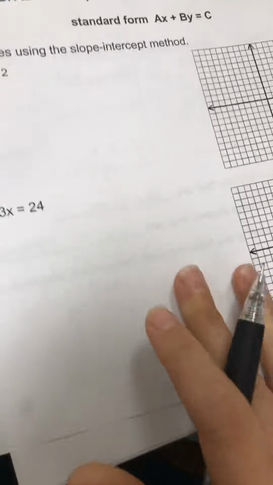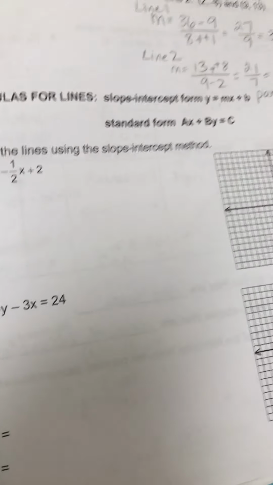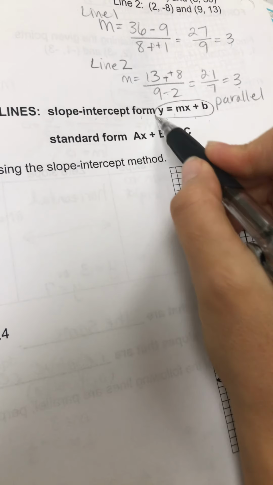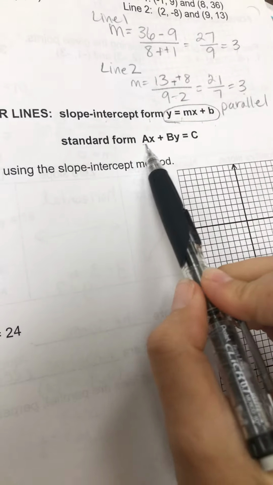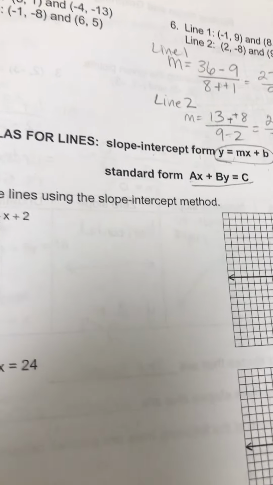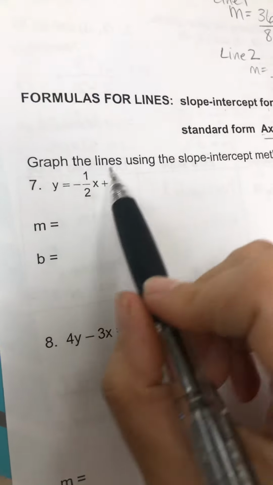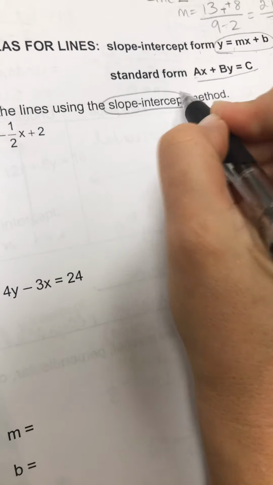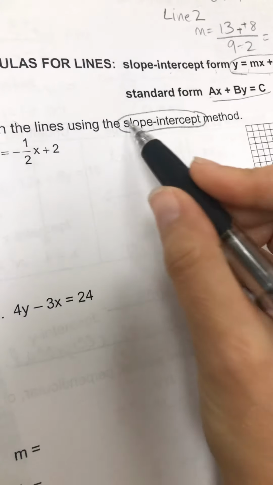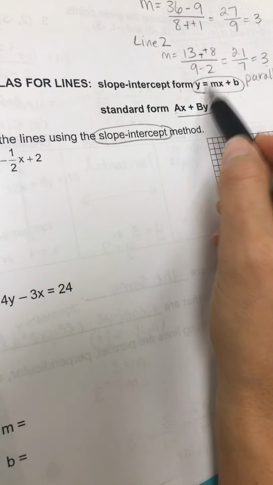All right. So now let's look at this next section. Slope-intercept form, y equals mx plus b. And then your standard form is ax plus by equals c. Okay. So in this first one, you need to read the instructions. Graph the lines using the slope-intercept method. Because the instructions say to use this, that tells me I need to use the slope-intercept form.